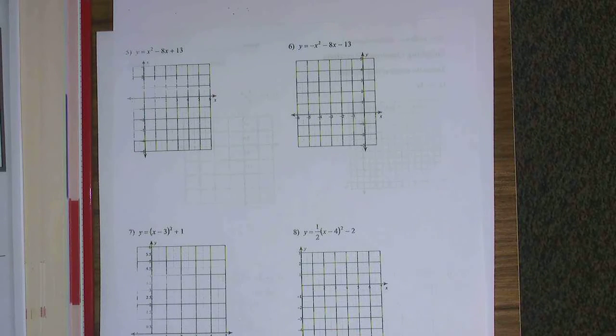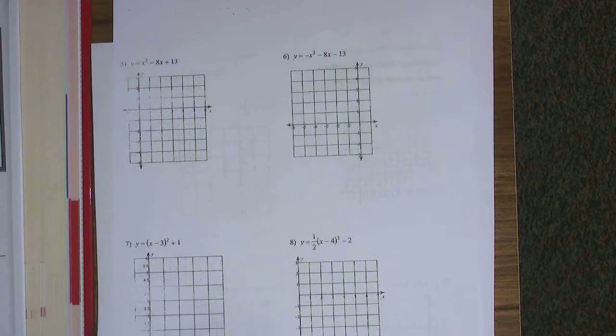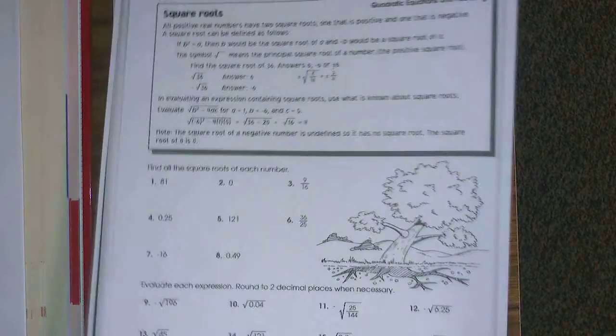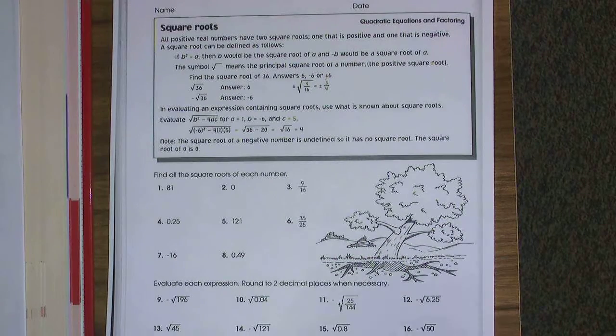So, that's our worksheet. This next worksheet here is going to go with what I'm about to go over for you. It's dealing with square roots. So finding the square roots of each number, evaluating each expression, and rounding to decimal places when necessary. I'll highlight for you on this worksheet which ones should be done in a calculator, or that you should be able to do by hand.